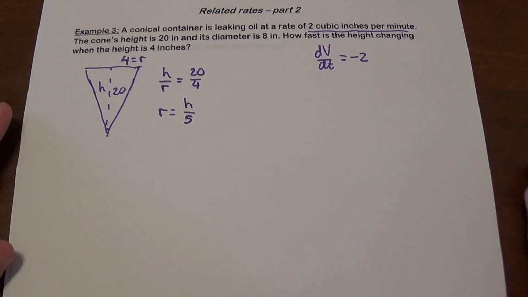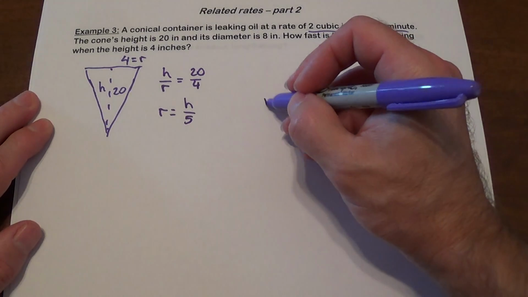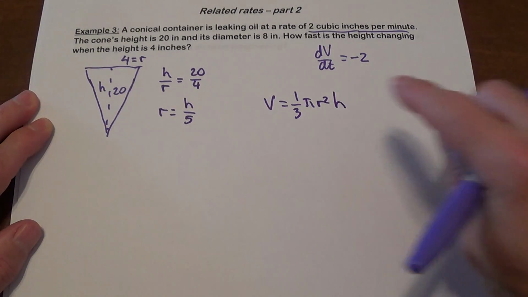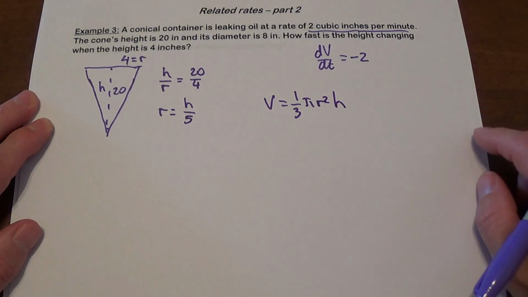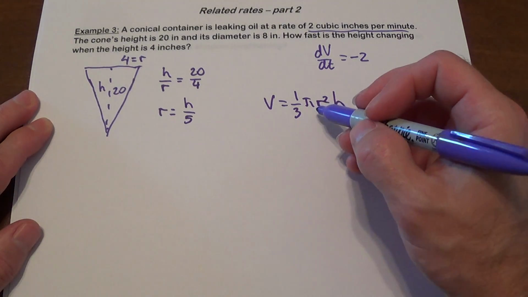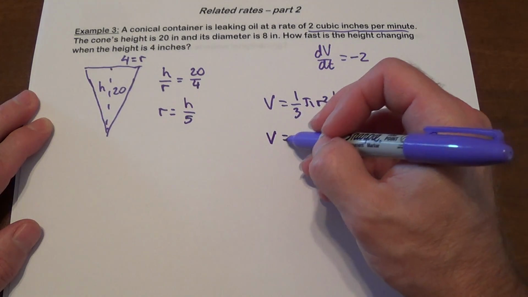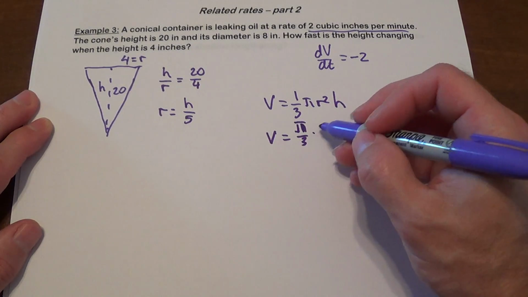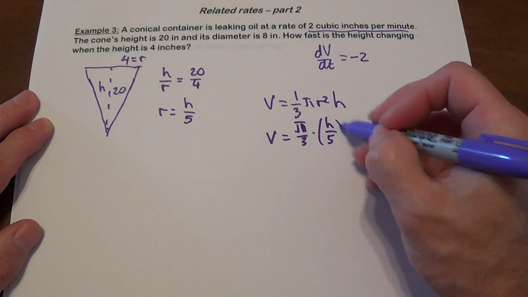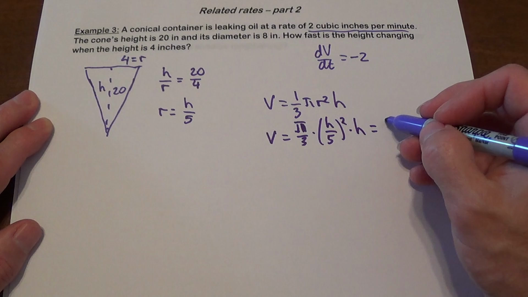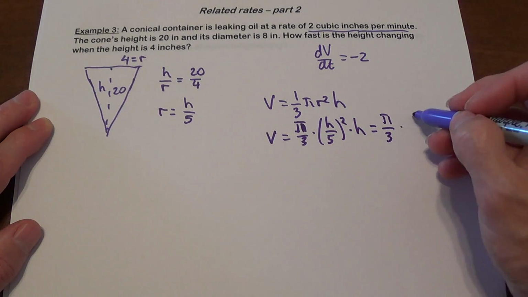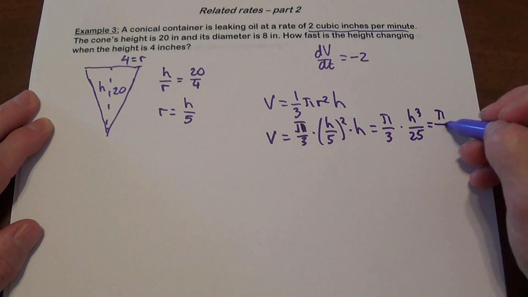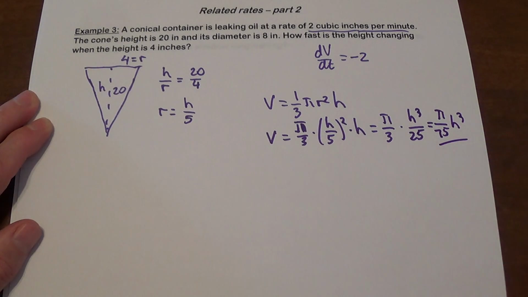Now we're going to set up the volume for a cone. The volume for a cone is 1/3 pi r squared h. But we do need to replace that because, please note, we have too many variables here. So what we're going to do is substitute r with h over 5. So then V equals pi over 3 times h over 5 squared times h. And all this will become pi over 3 times h cubed over 25, and I can simplify that as pi over 75 times h cubed. This is our final expression.